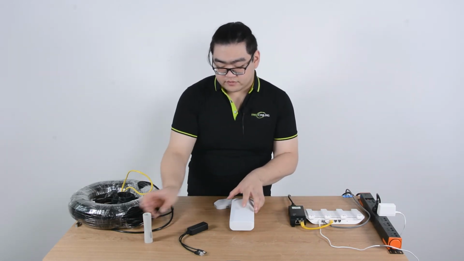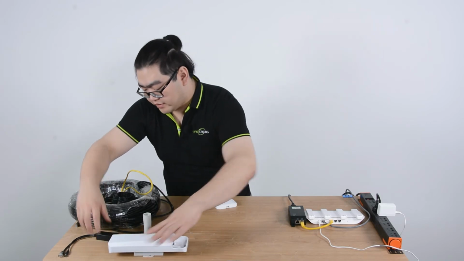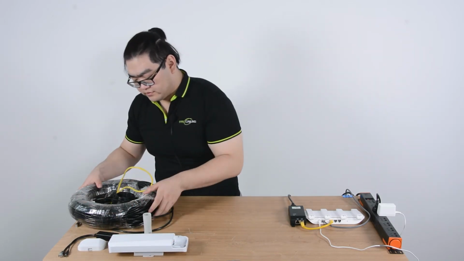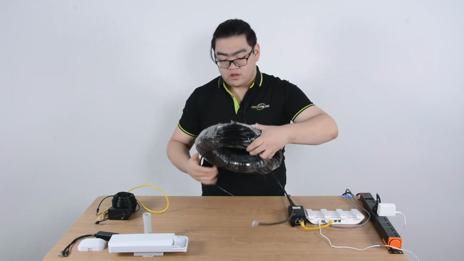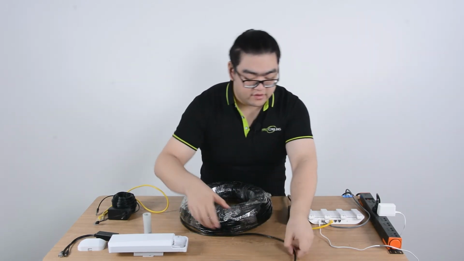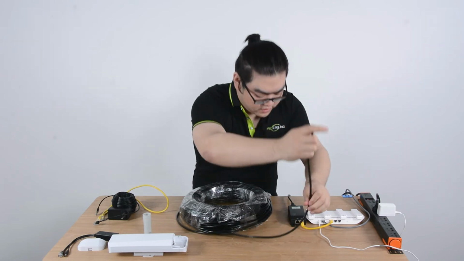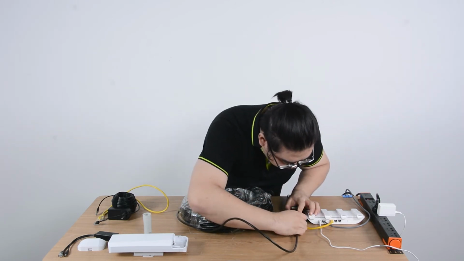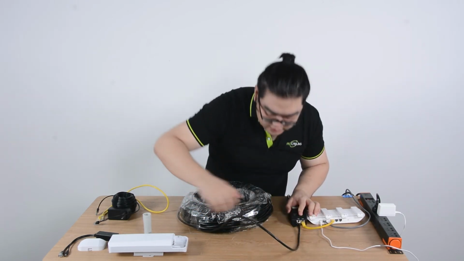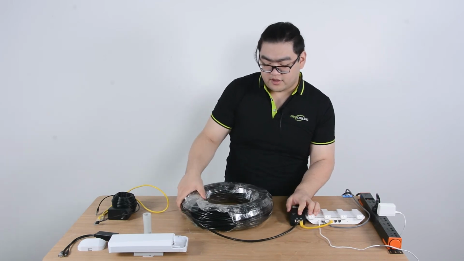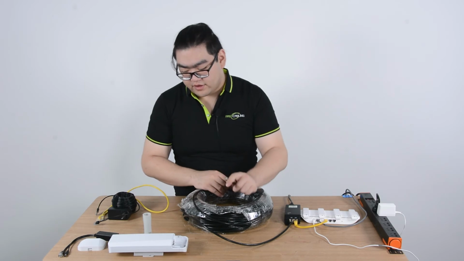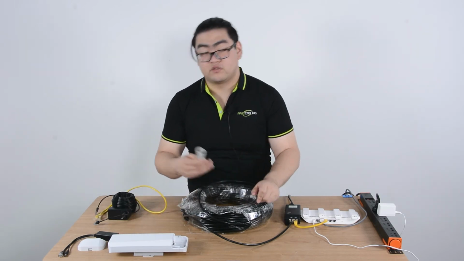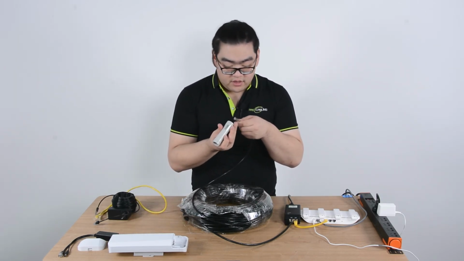And then we will take our 100 meter Ethernet cable and connect it to our injector first. So now the Ethernet cable is filled with PoE signal, and then the other end goes to our extender, because we want another 100 meters.